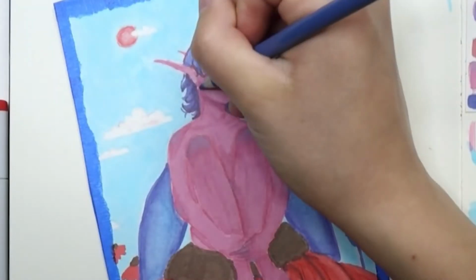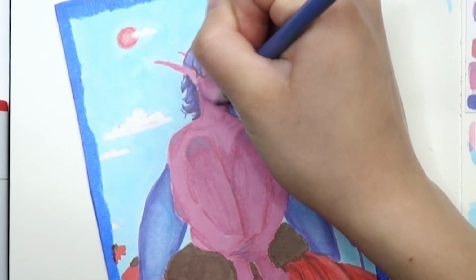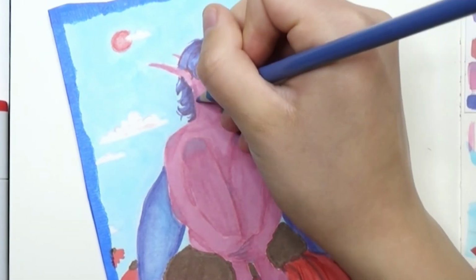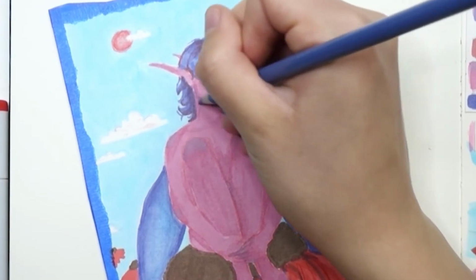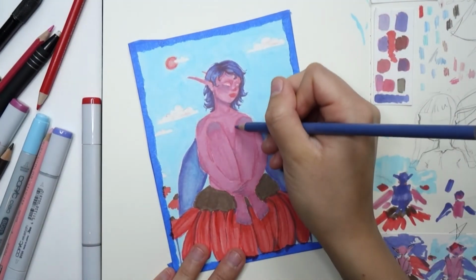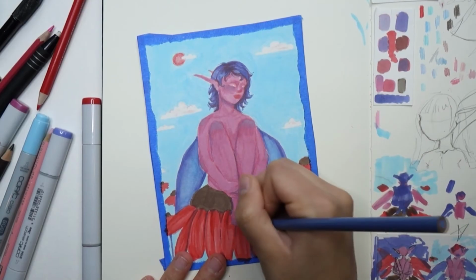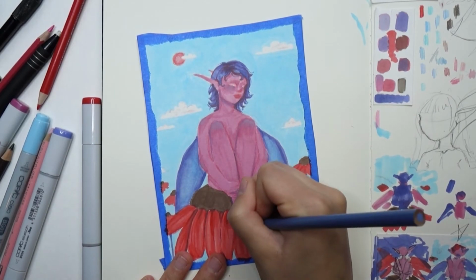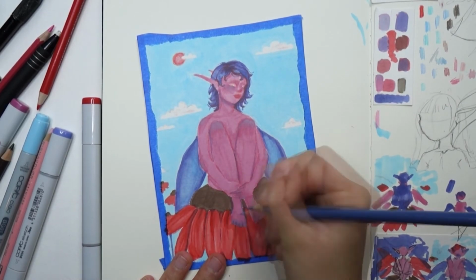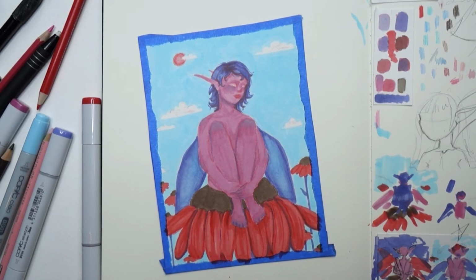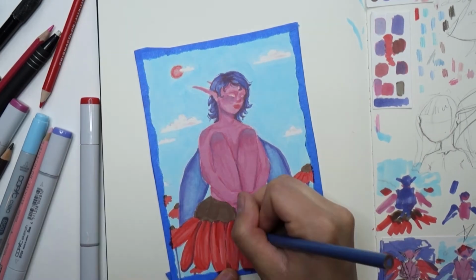I don't know. Okay, so I think I'm going to start adding some line work with the color pencils. I'm really happy with how this illustration is going so far. Thus far, I mean, there's still time for it to go sour. I hope not, but yeah, I'm just gonna keep adding line art and stuff.